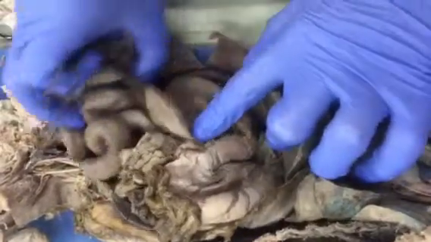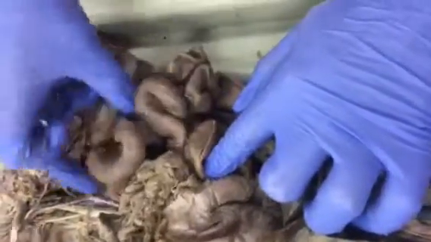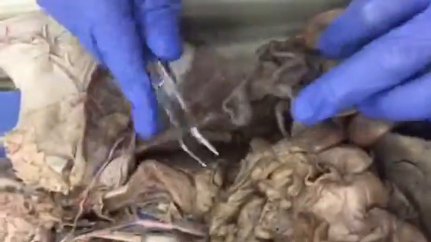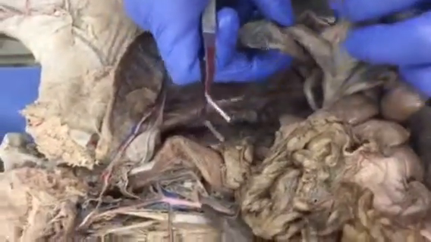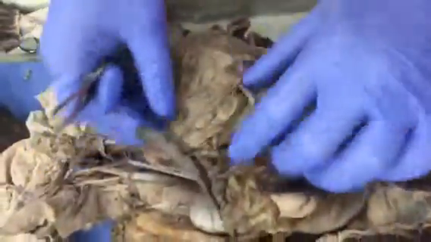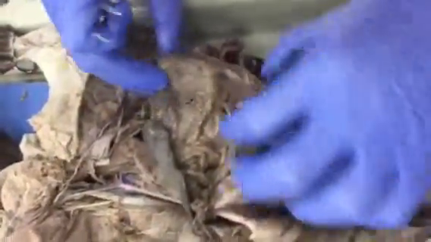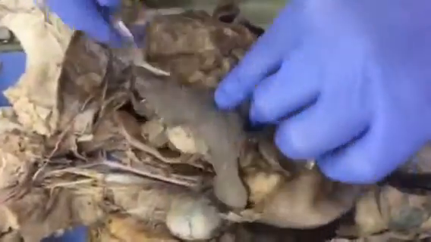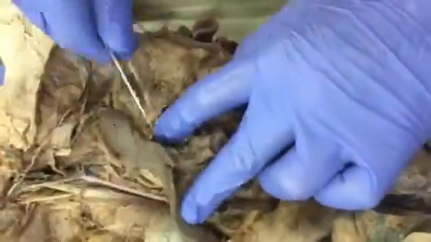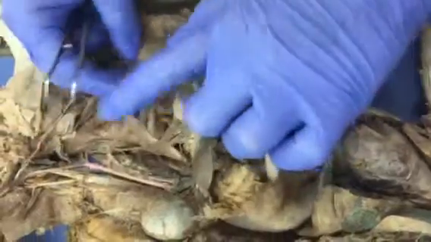Your duodenum extends into your jejunum, which extends into your ileum and your cecum. This is the greater omentum, which covers the visceral matter, and then the lesser omentum is down there. This is your spleen. You have splenic arteries and veins.